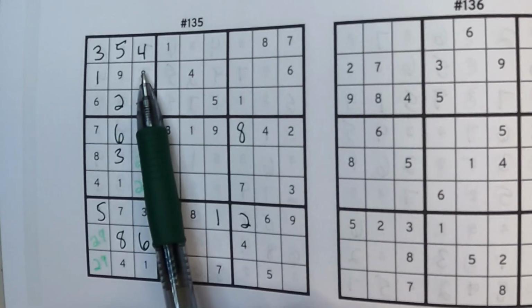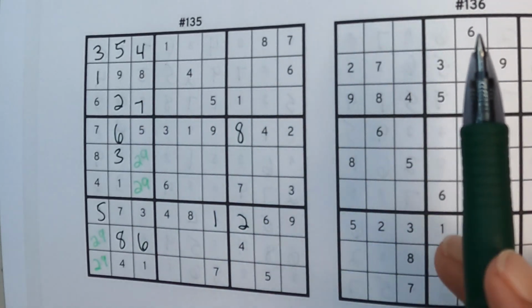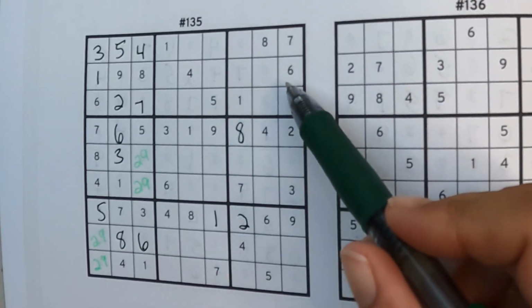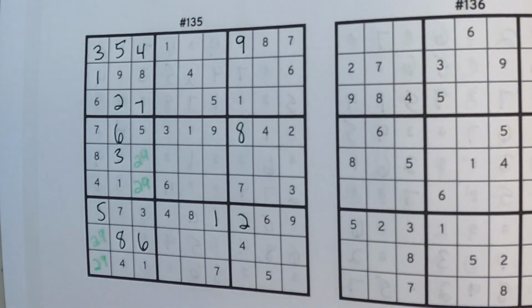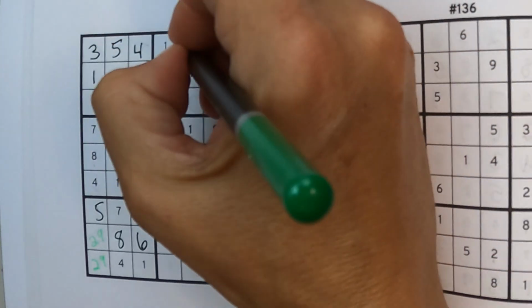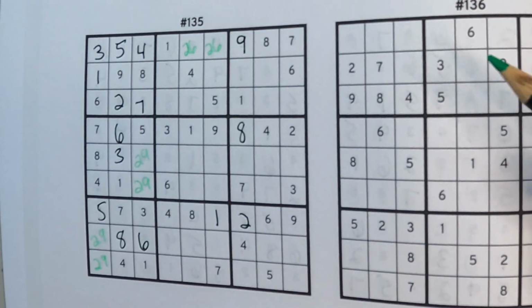For this top row now, we're missing 2, 6, and 9. We've got a 2 here and a 6 here, so this is our 9. I don't see any other help. So 2, 6, 2, 6.